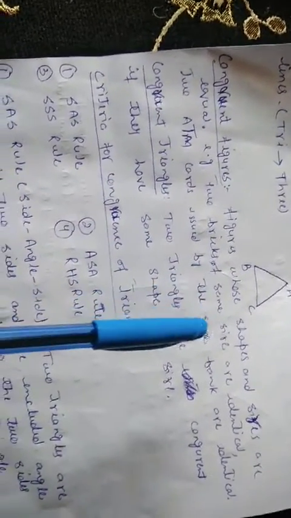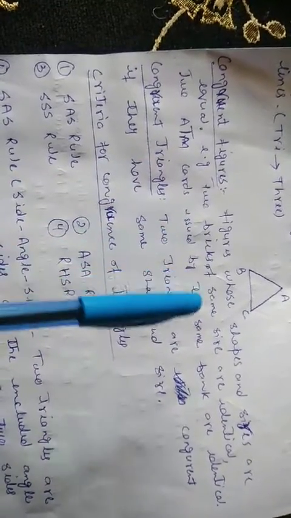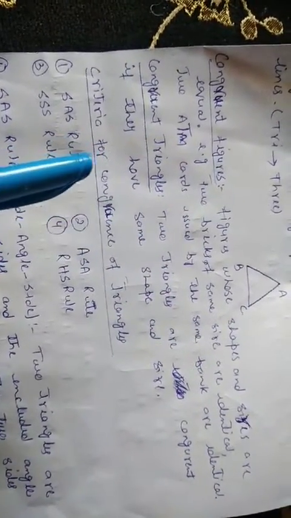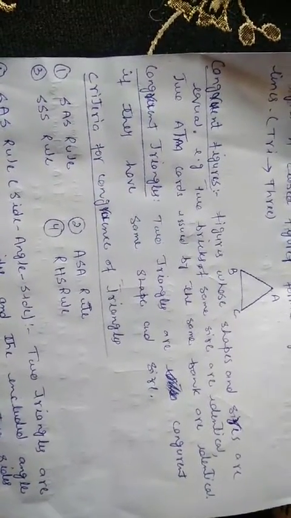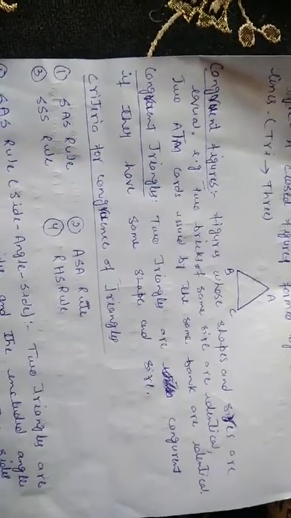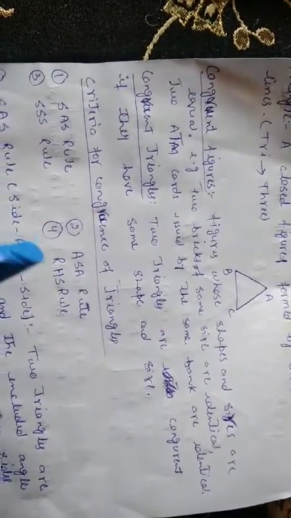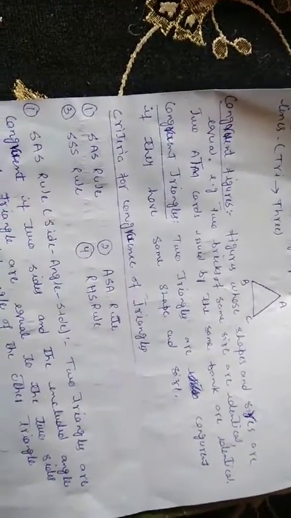Examples: two bricks of the same size are identical, two ATM cards issued by the same bank are identical, and so on. Since our topic is triangles, we have to learn these things about triangles, in the chapter on congruent triangles. What are congruent triangles? Two triangles are congruent if they have the same shape and the same size. In this chapter we are going to see how we can say that two triangles are congruent, and what the rules for it are. There are 4 rules for it.